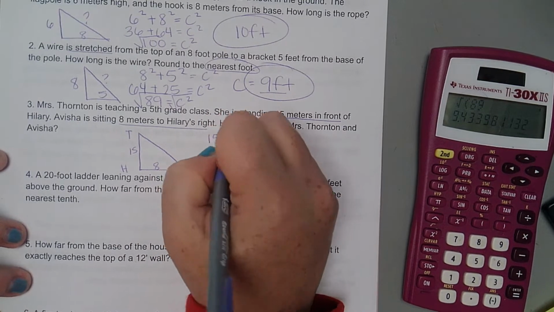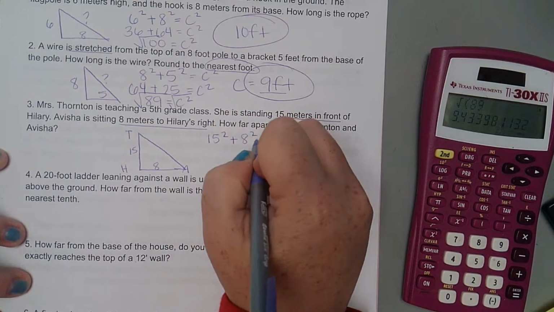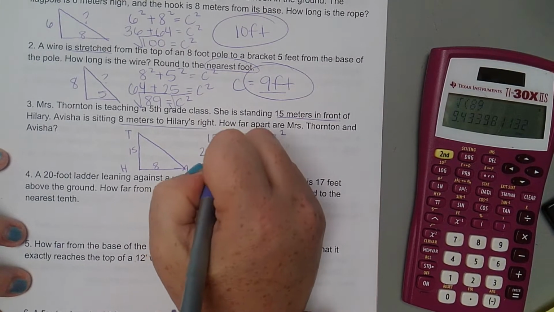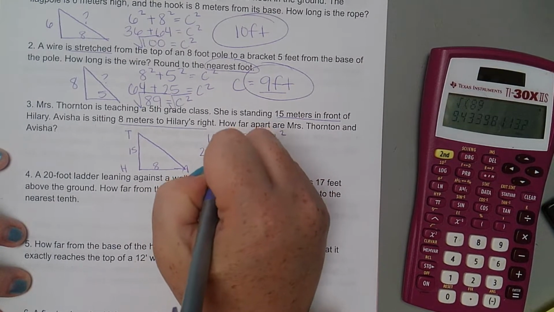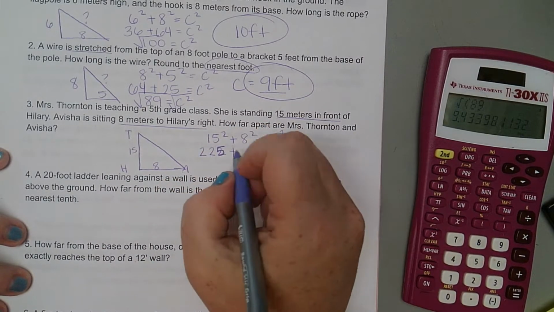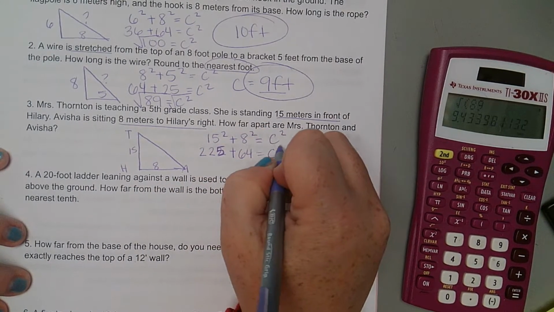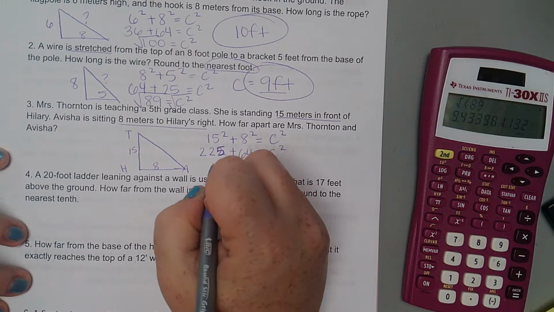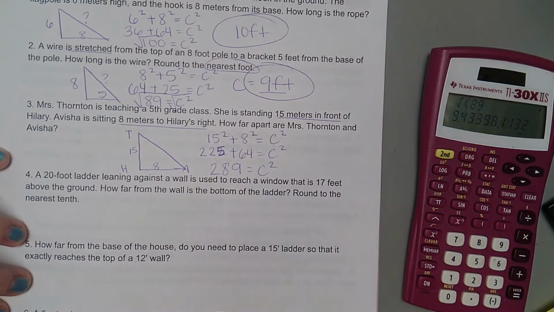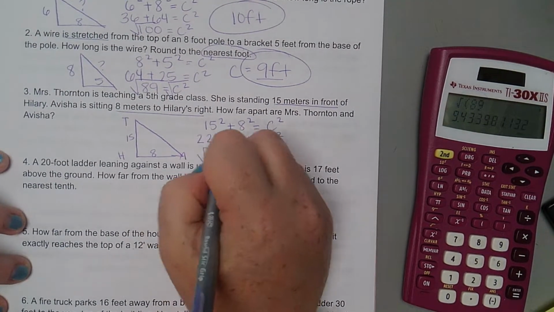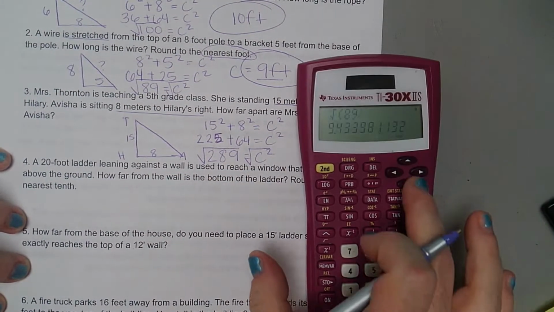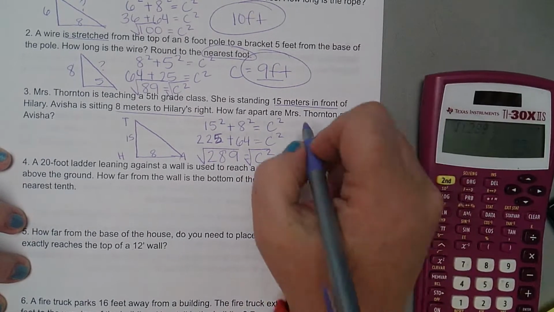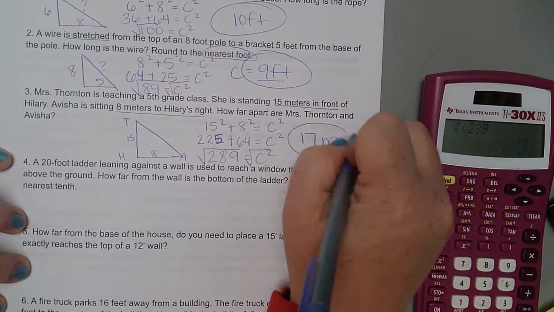So we have 15 squared plus 8 squared equals our hypotenuse squared. 15 squared is 225. 8 squared is 64. So we have 289. The opposite of squaring would be to square root it. And the square root of 289 is 17. 17 meters.